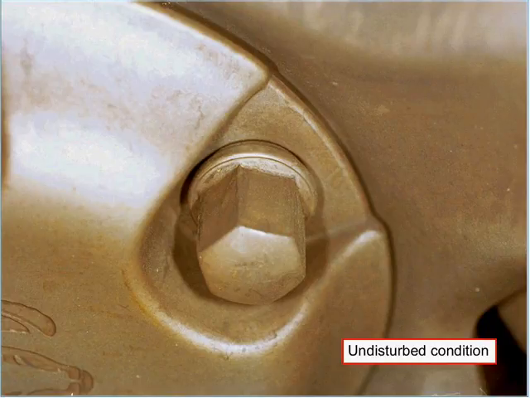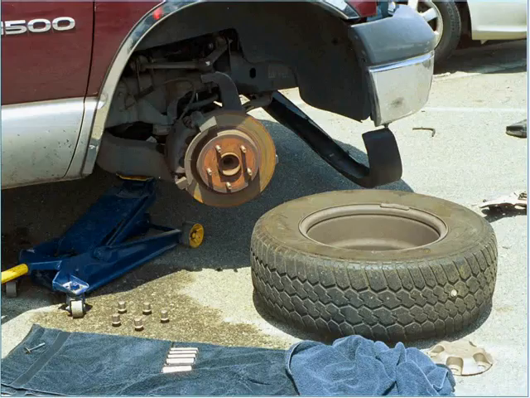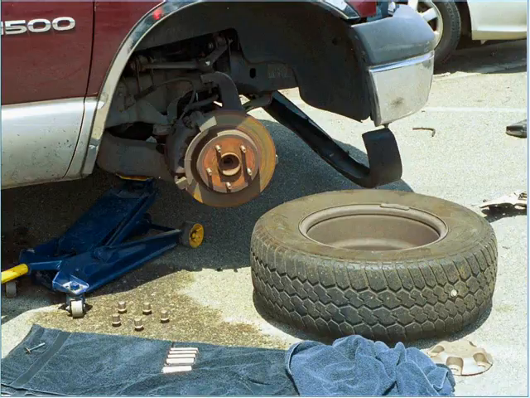I got a close-up of it, undisturbed, the lug nuts. There's no evidence of wrench marks or witness marks indicating that this had recently been off. No fingerprints around, disturbance around it, any recent evidence of access at all. I lifted up the vehicle. Also, for the sake of brevity here, I didn't show the torque wrench.